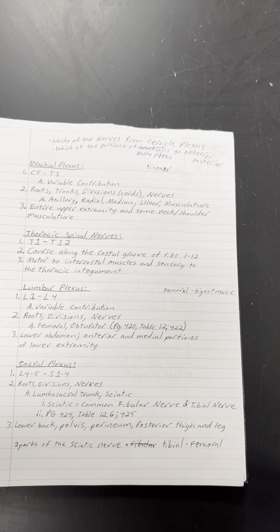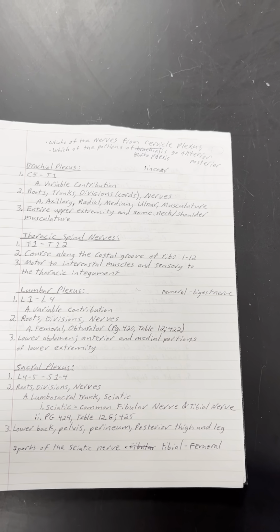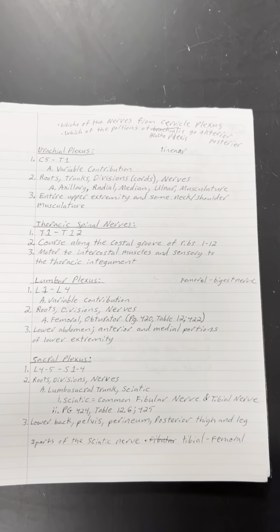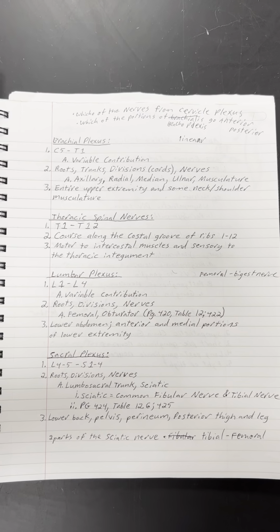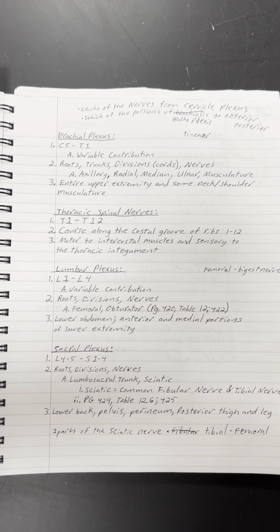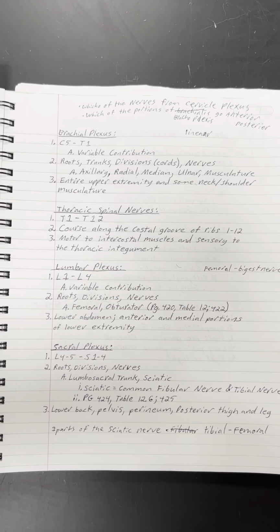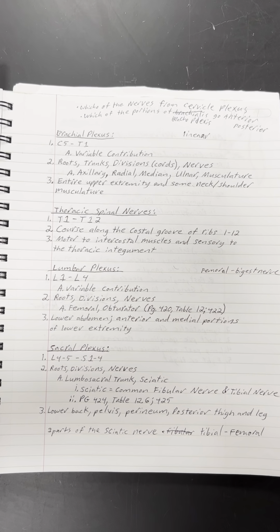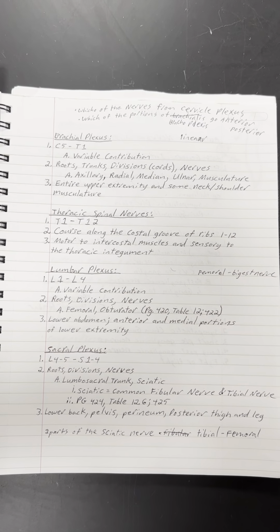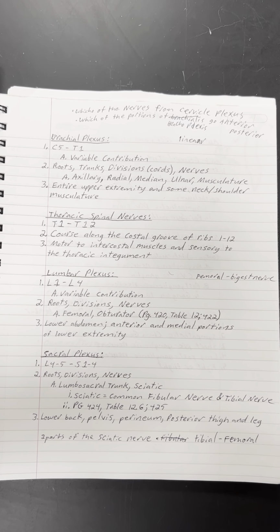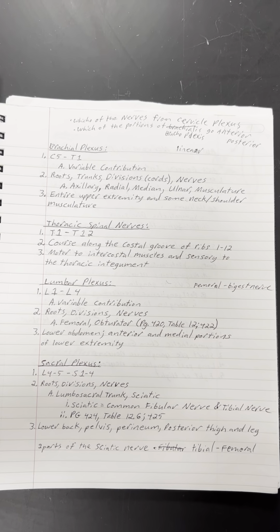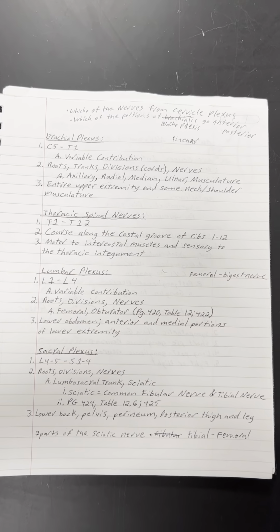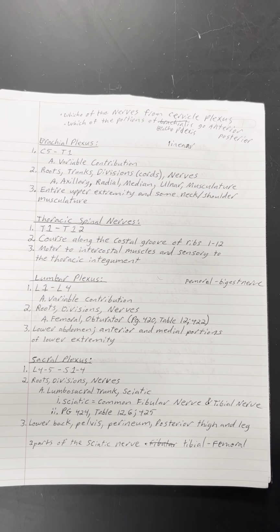Two parts of the sciatic nerve: tibial and common fibular.